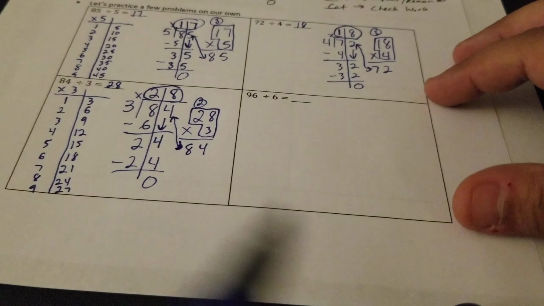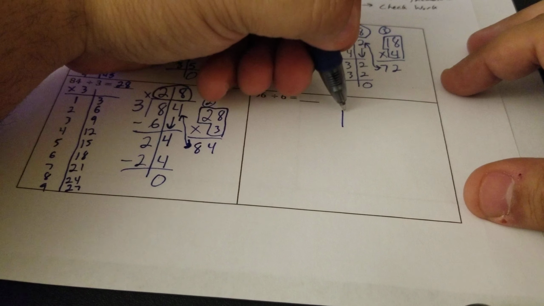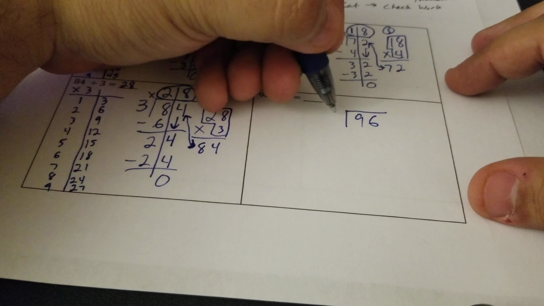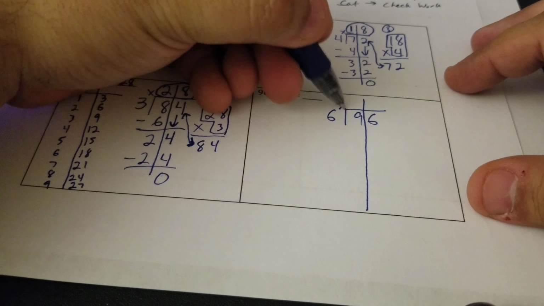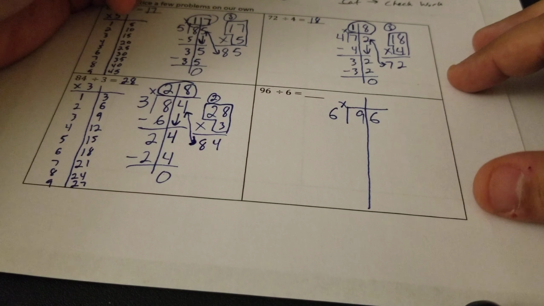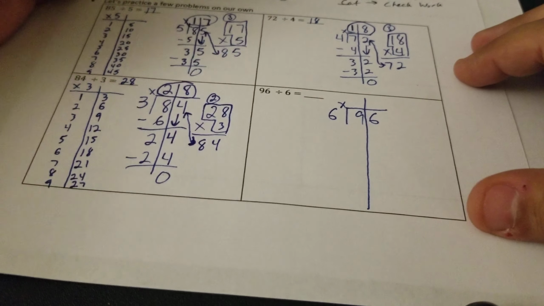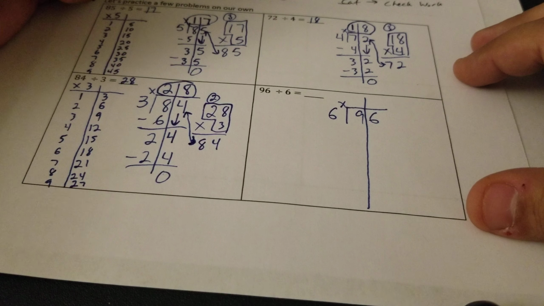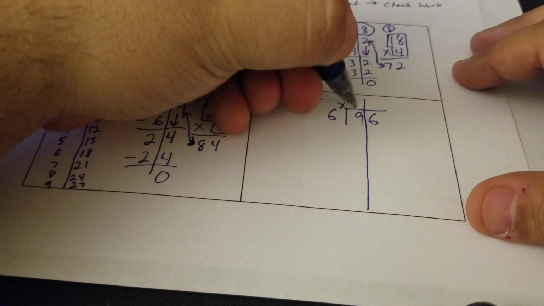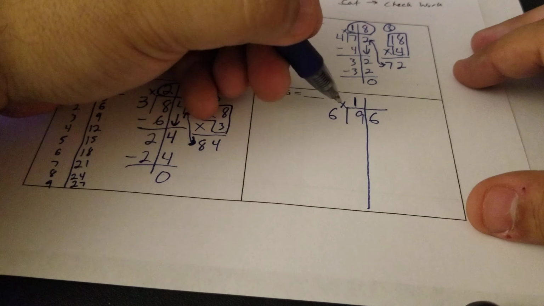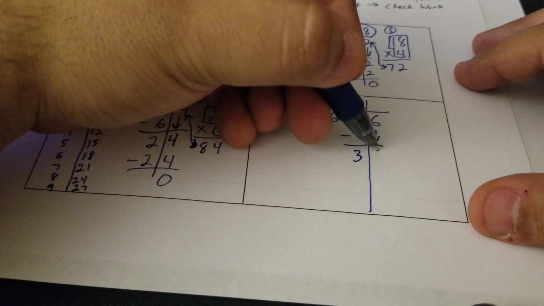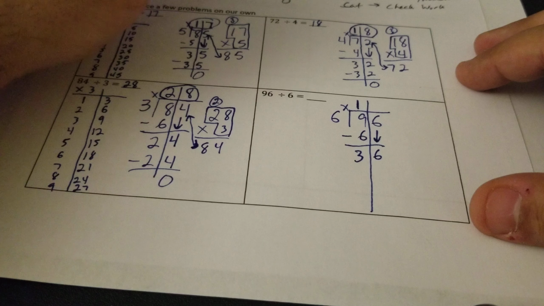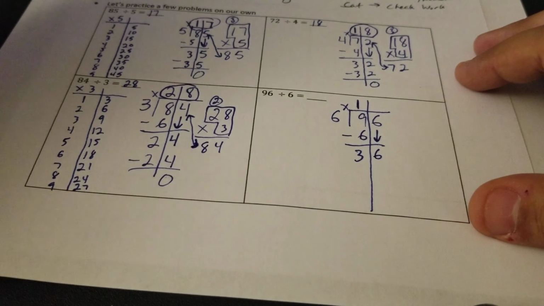And the last one. 96. Split our values. Multiplication symbol. And we're going to recall our times table facts. How many groups of 6 can go into 9? Well, 9 is not a multiple of 6. So the closest I can get to it is 6, and that's only with one group of 6. So 1 times 6, 6, 3. Bring down the 6.